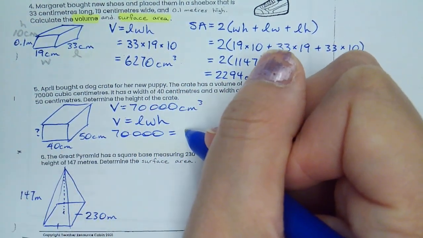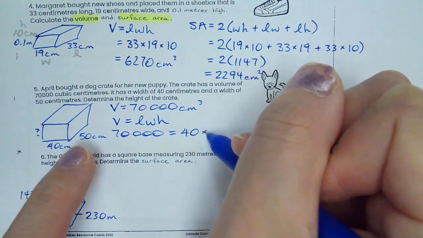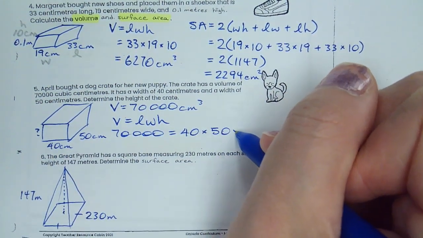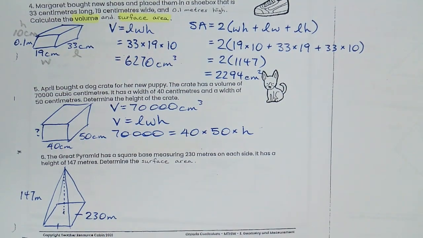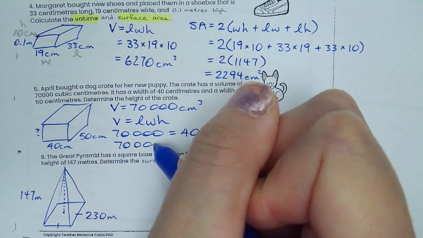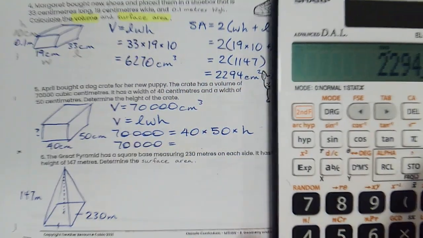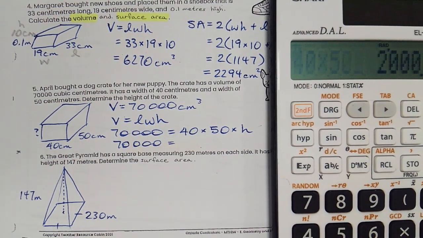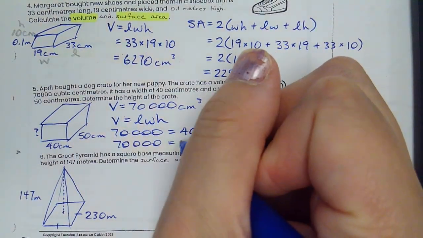I know what length is, 40. I know what width is, 50. And I don't know the height. So I have this. Okay, so let's clean it up. 40 times 50, I get 2,000. So 2,000 H.